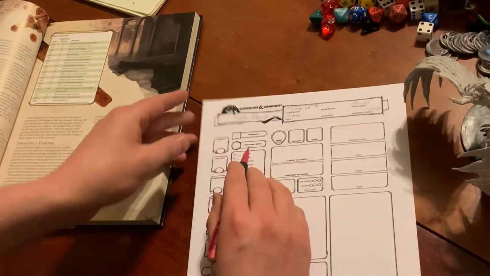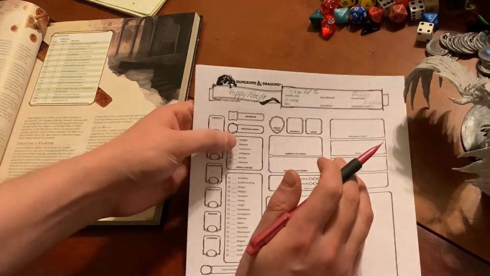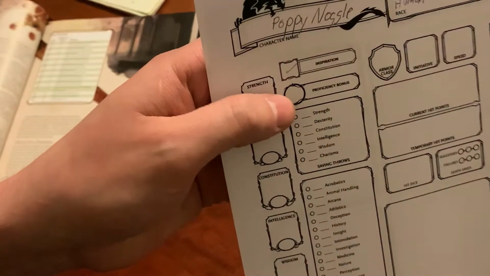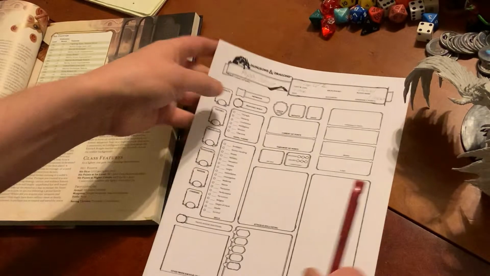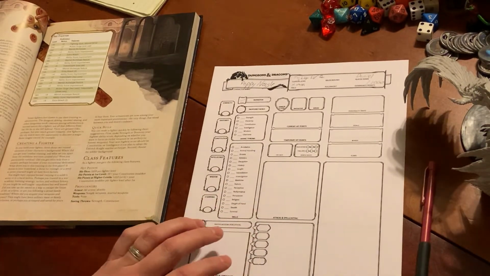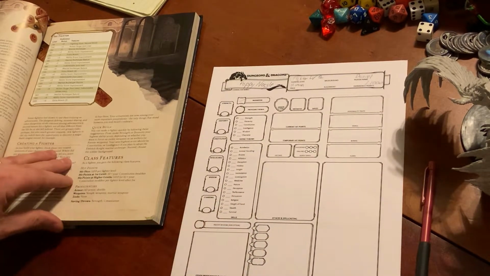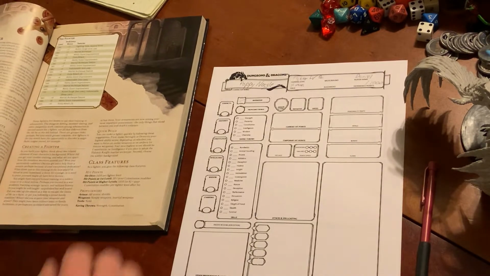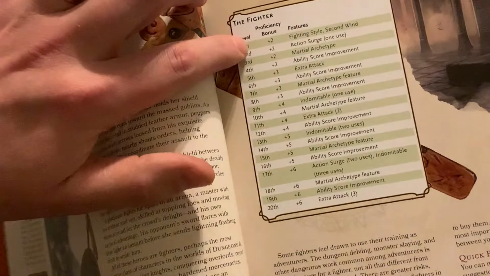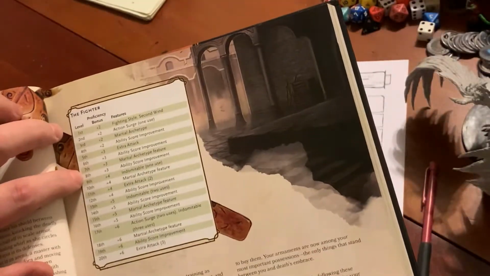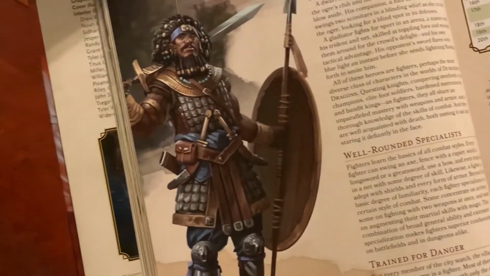The proficiency bonus, this is a really easy one. It is right underneath the inspiration box, and this is the number that you add to all rolls you are proficient in. And that number is shown in the class ability box. So this is the fighter page right here, page 70 of the player's handbook.